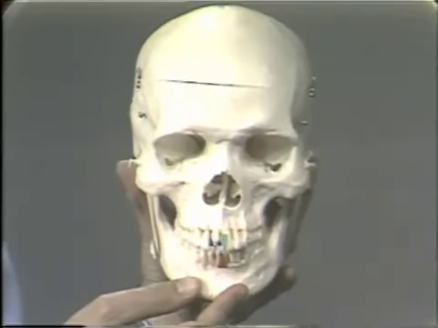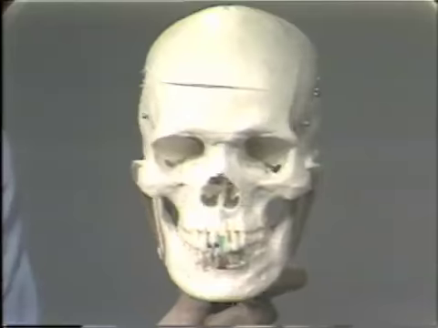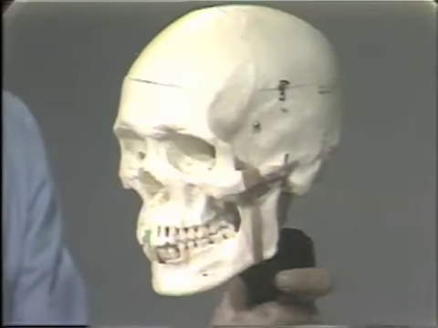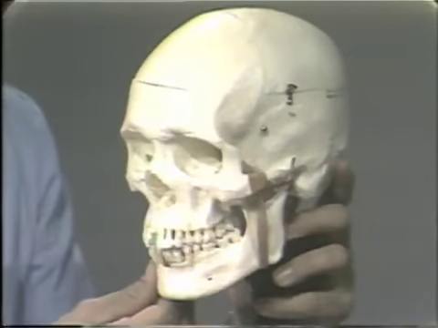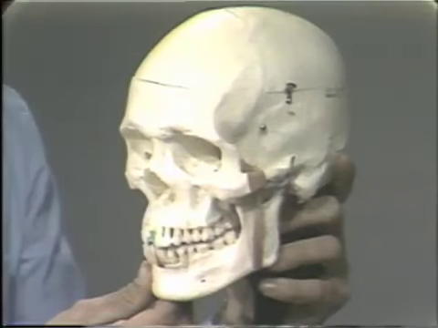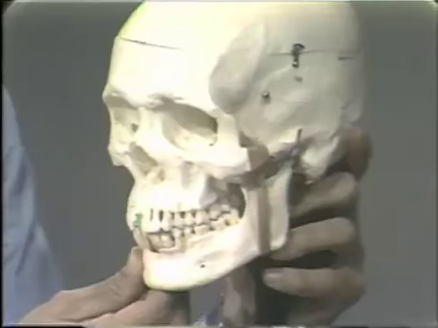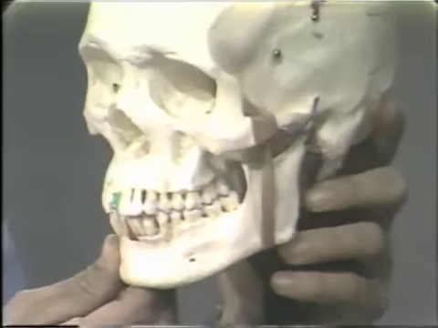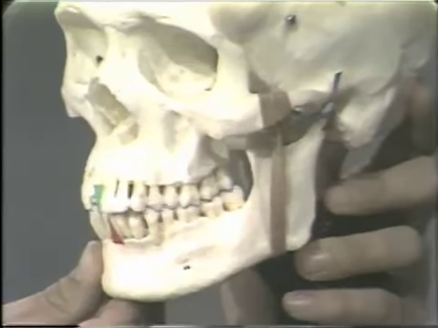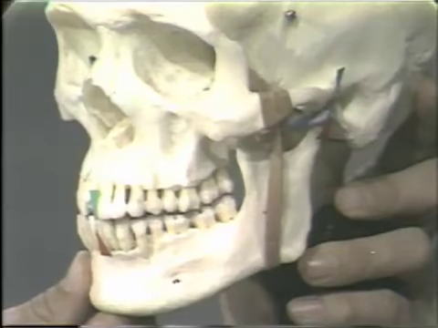Now, we're going to have to get the skull in a little different position so that we can look at that balancing condyle. You can see the balancing condyle coming forward. The balancing condyle is coming forward as well as moving medially.